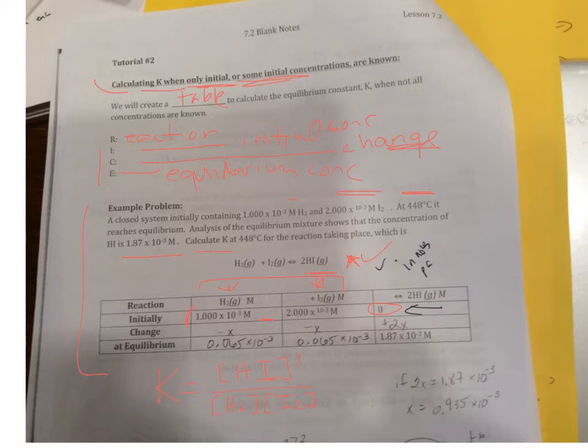So on step 4 of your list of things to do, it says calculate Q and determine the direction of the shift to equilibrium. Now, we could calculate Q, but we can't determine the shift because we don't know K. So we're going to skip that step and go to 5. And 5 says define the change needed to reach equilibrium and define the equilibrium concentrations by applying the change.